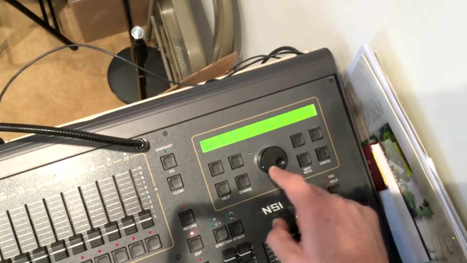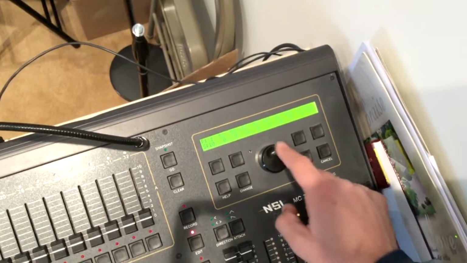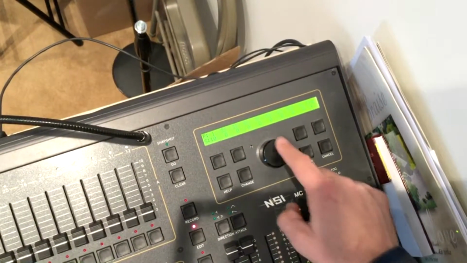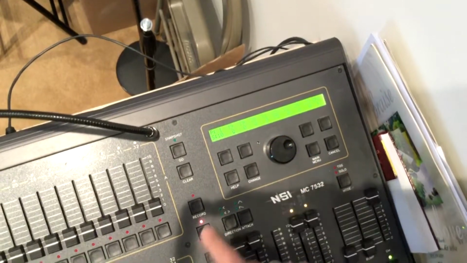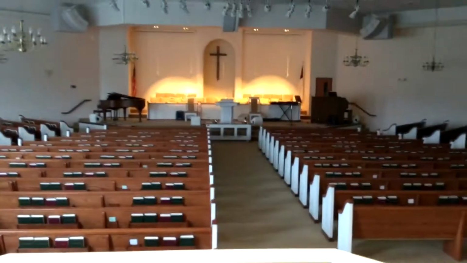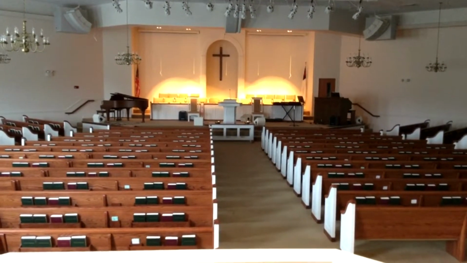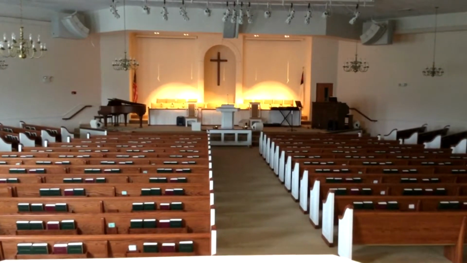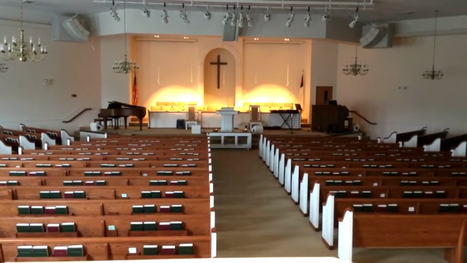All the way out to 64. Okay. Okay, and we're going to hit record. We're going to do the mods. Now, all the lights that are on the wall are what I changed from 100% to 75%.